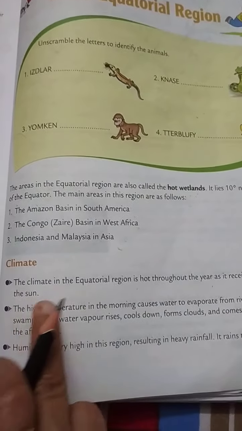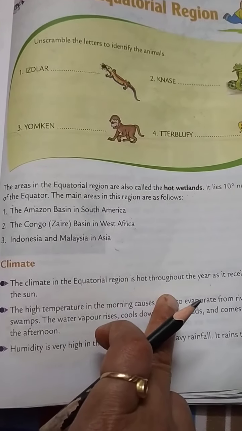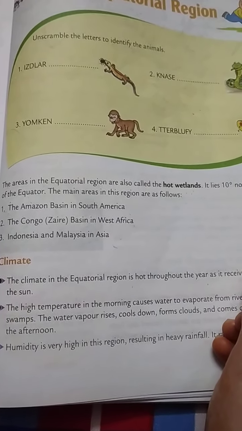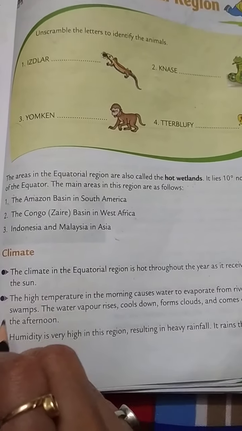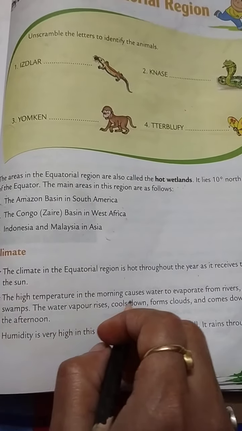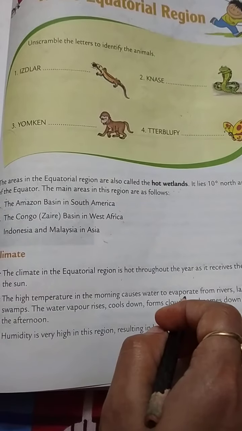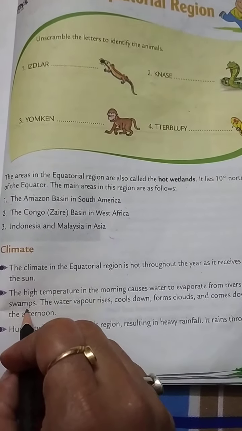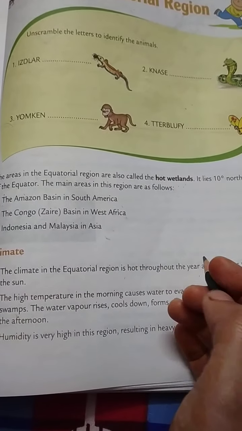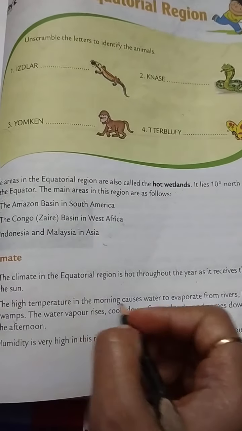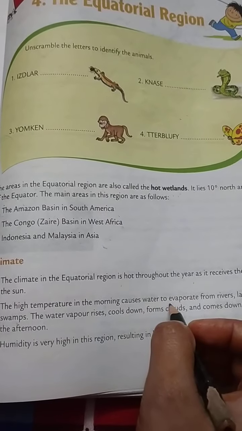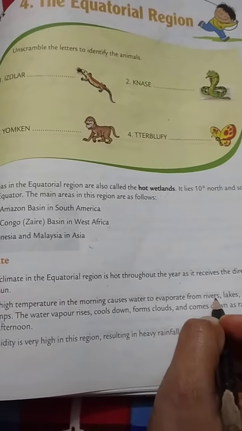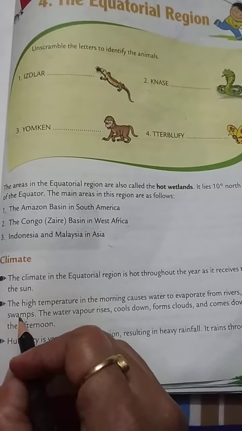The high temperature in the morning causes water to evaporate from rivers, lakes and swamps, turning into vapor.